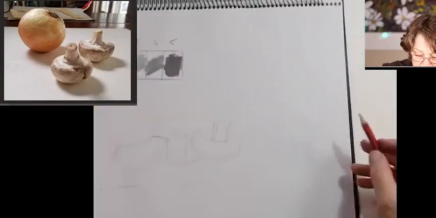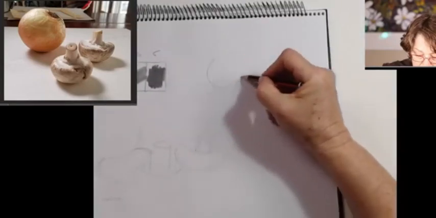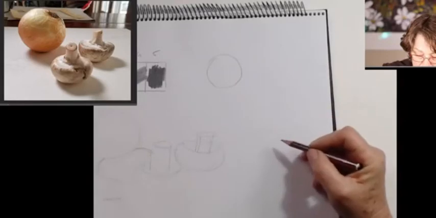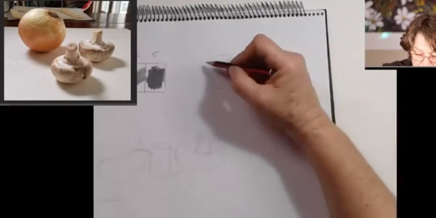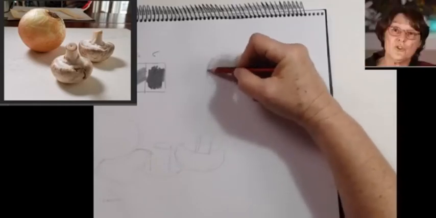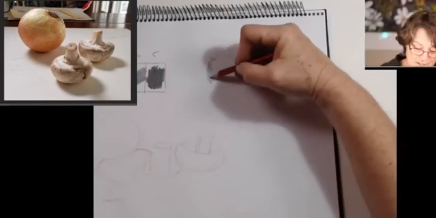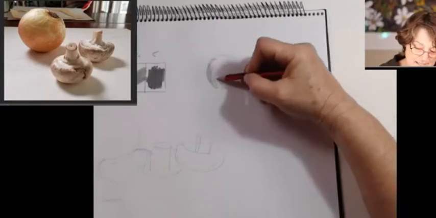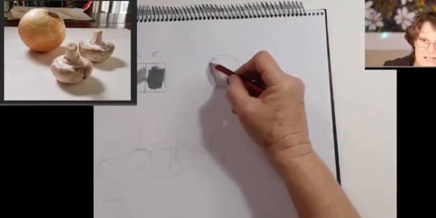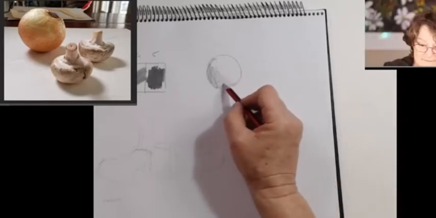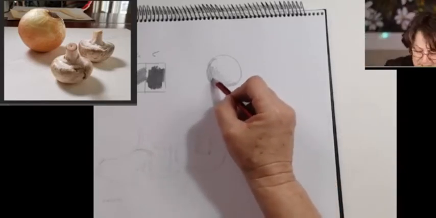So quickly, to digress a little bit, if I do that, that is a two-dimensional circle. That's all it looks like. But if I start adding shading on it, it begins to start looking like a three-dimensional sphere. I've probably done this before. It's my favorite thing to do.